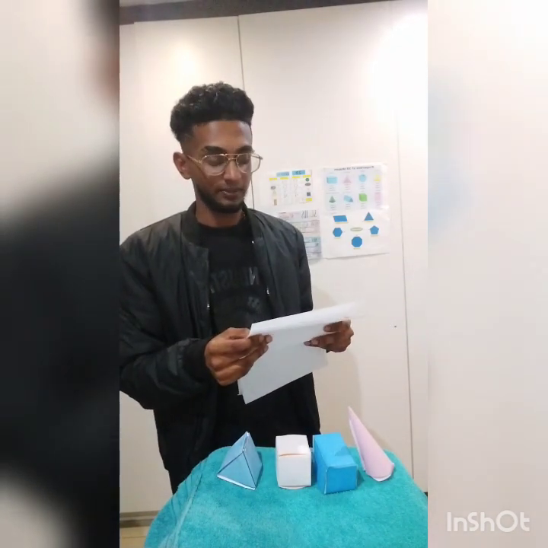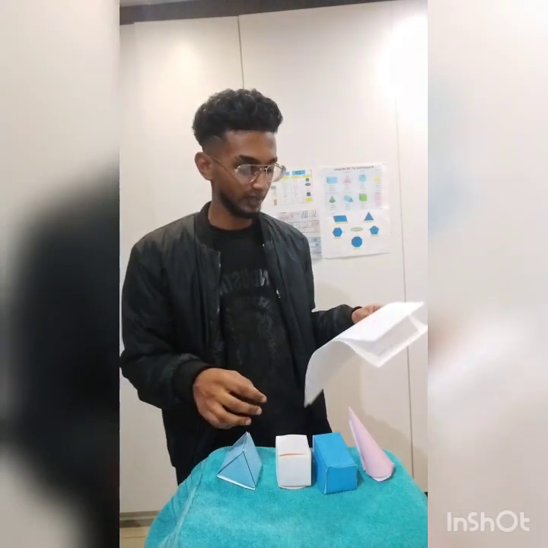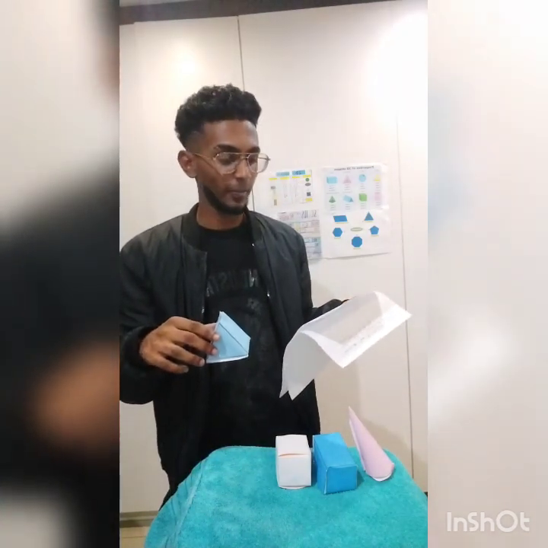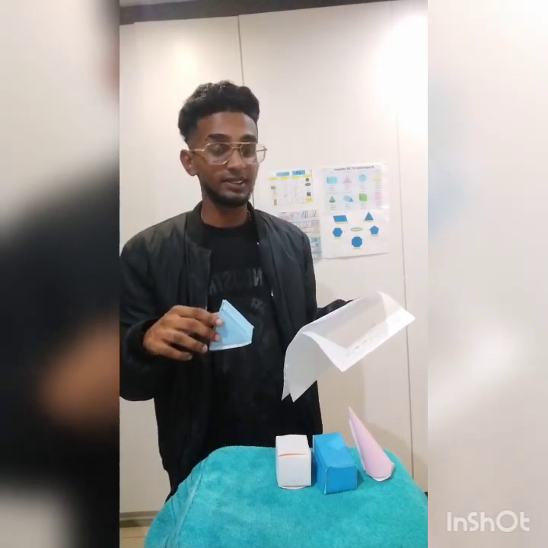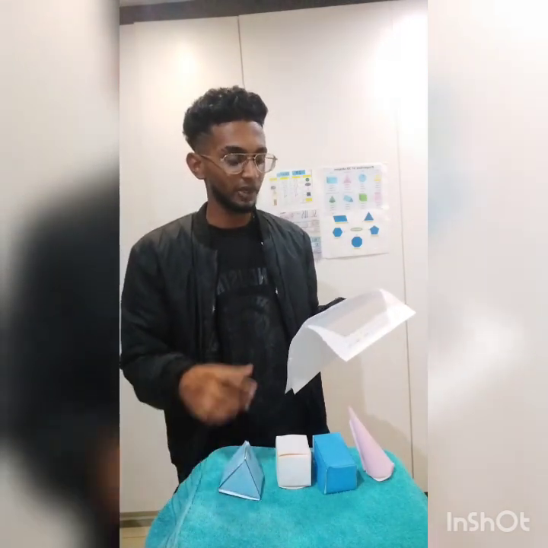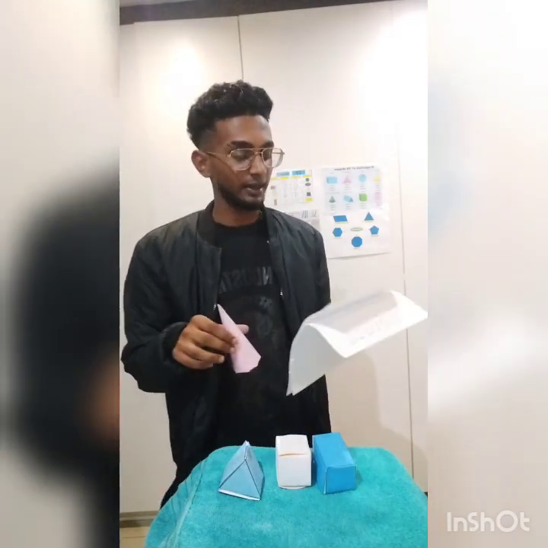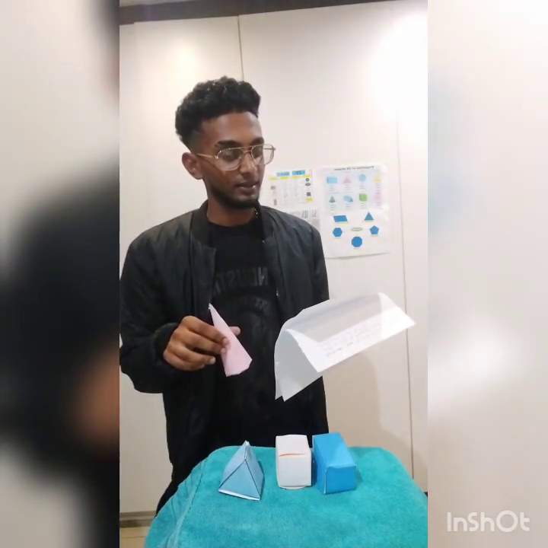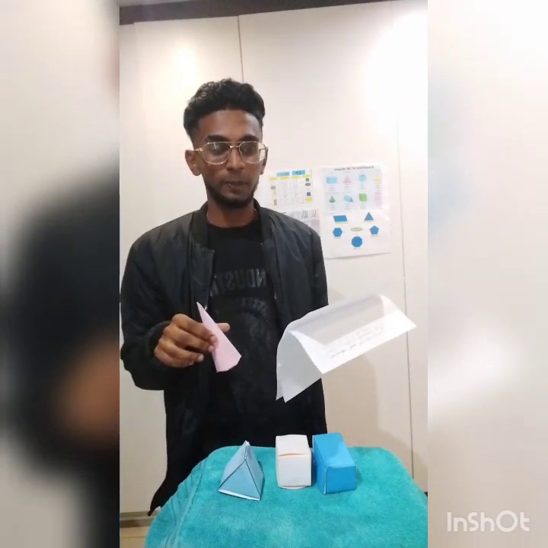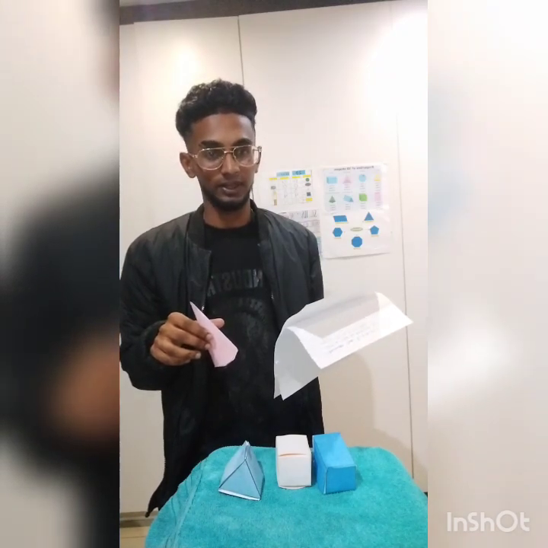A triangular prism has 5 faces, 6 vertices, and 9 edges. If you look at a triangular prism, this is what we have here. It has 5 faces, 6 vertices, and 9 edges. A cone, let's look at it here, has 2 faces, 0 vertices, and 1 edge. As we notice about this cone, it does not have a point where edges meet.